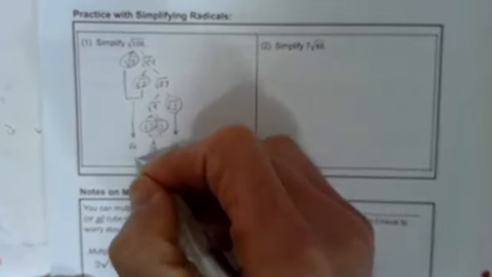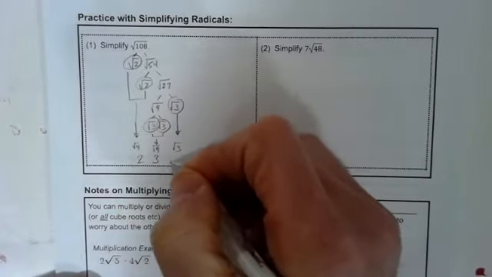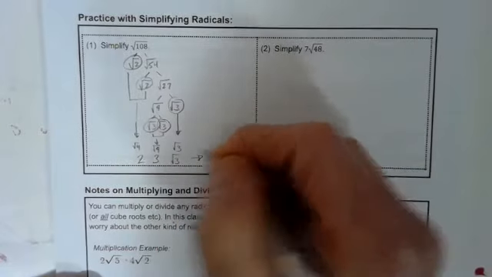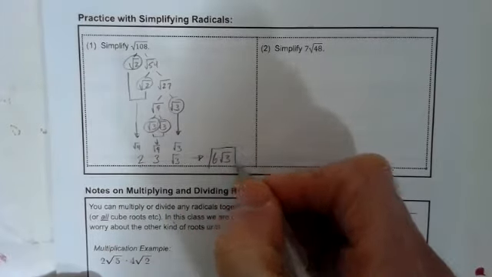Square root of 4, I take my square root. This is going to be 2. I simplify. Square root of 9 is going to be 3. And then root 3. And I multiply all those together, and I get 6 root 3. The outsides times the insides. That's my final answer.